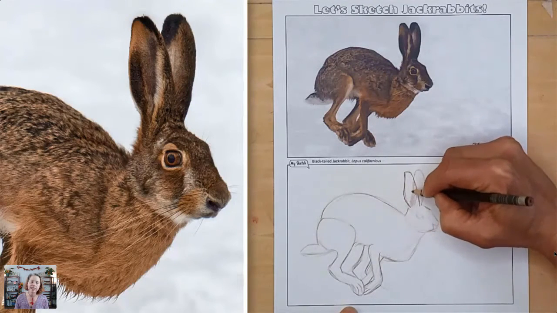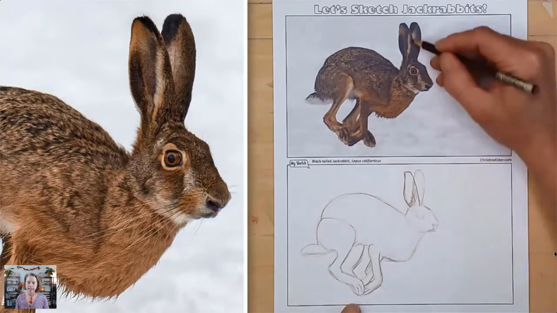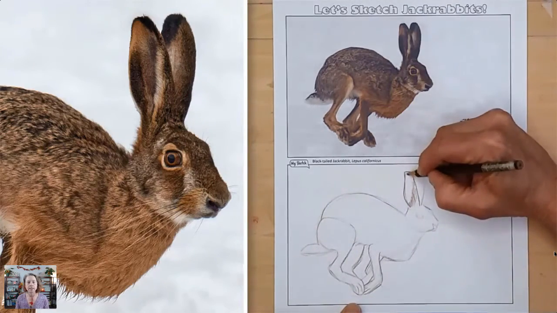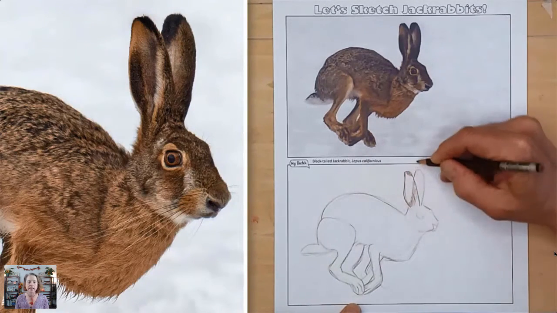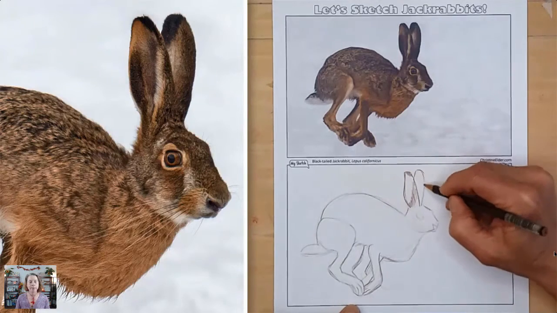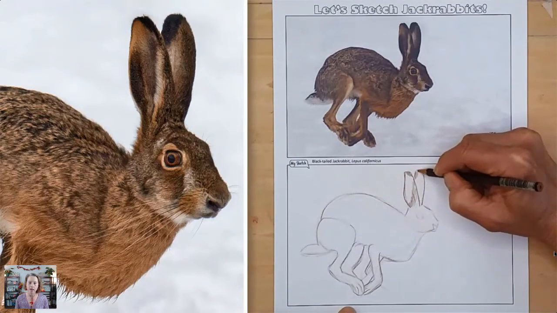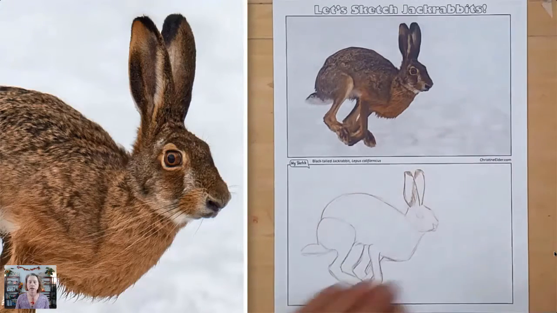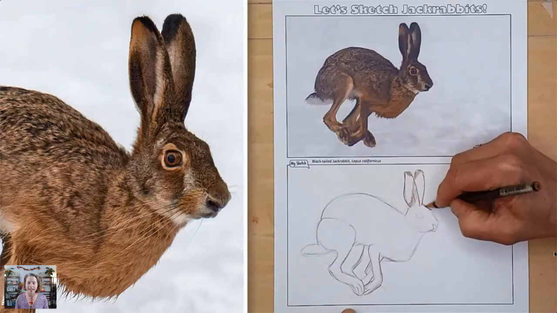So it's shaded inside a little bit with some white fur in the front. And the other ear is pretty much covered, and you only see the outside of that ear because you're looking at the back of it. And it's got black tips to it, just like the black tail. So this jackrabbit could be called the black-eared jackrabbit as well as the black-tailed.